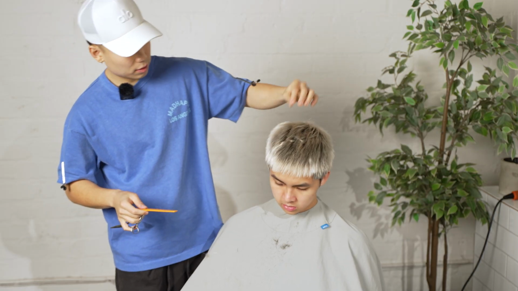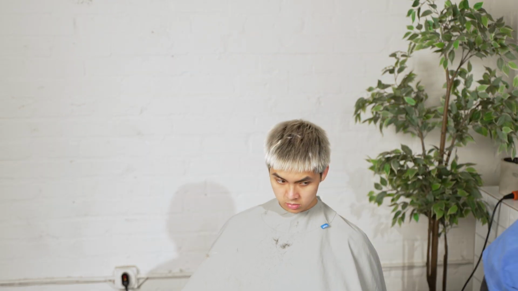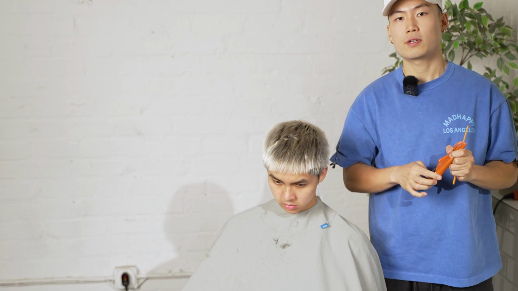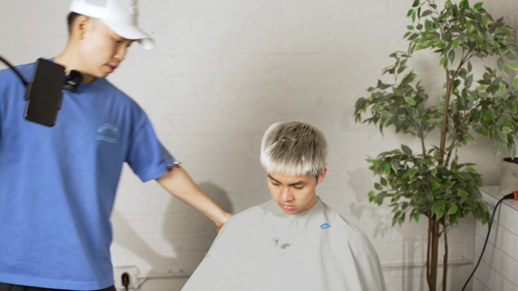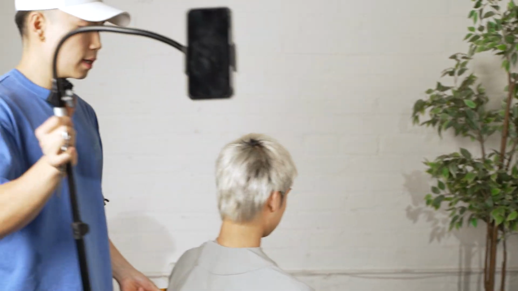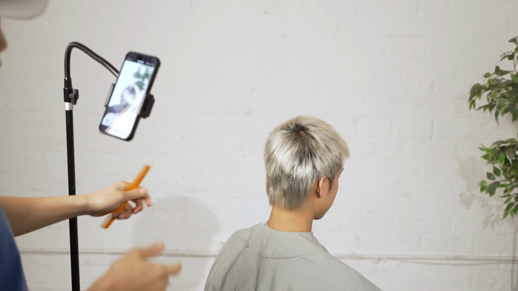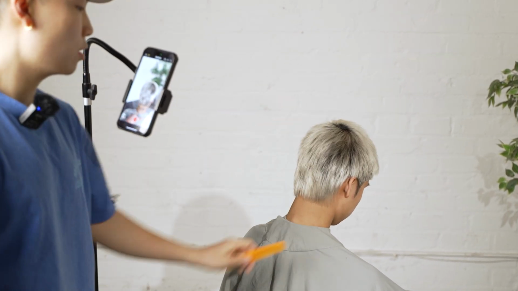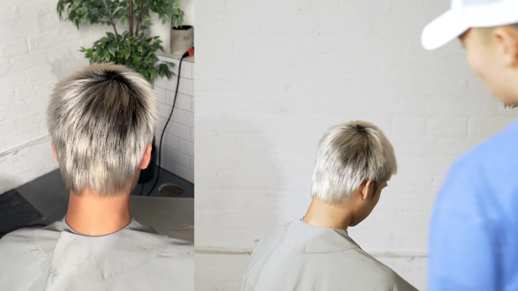And after softening the top, I also want to soften the back up a little, but this time I'm going to be going in with my texturizing scissor. So I'm going to be softening the back with this scissor over here. So I'm going to get back into shooting with the angle of the back with my camera placed exactly where I want to film. Again, I'm going to have him tilt his head down so I can get a clear vision of what I'm shooting. And I'm going to go ahead and press record, zoomed in, and I'm going to go right behind him.